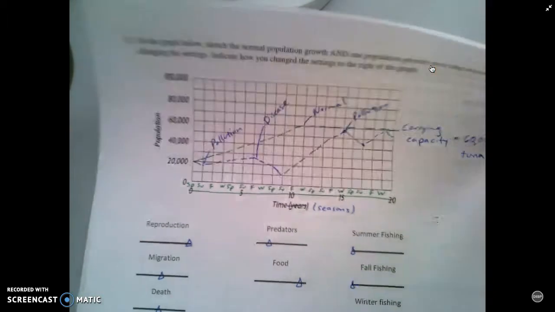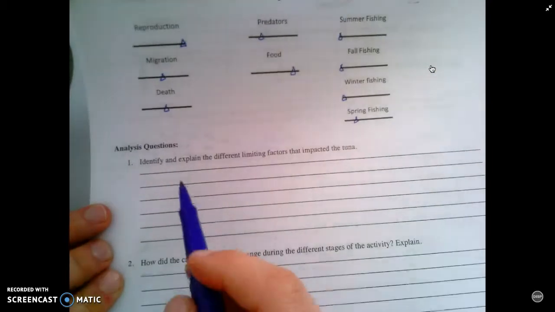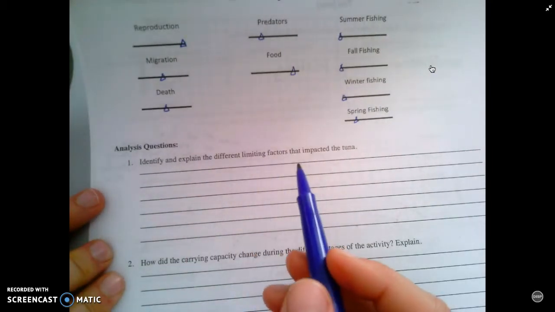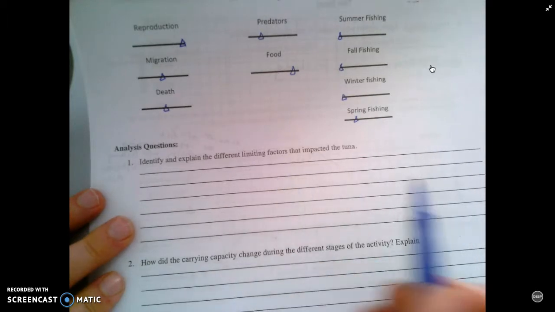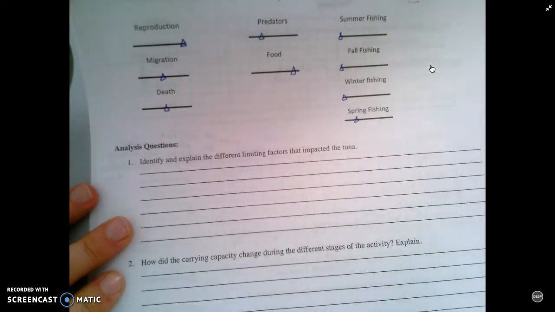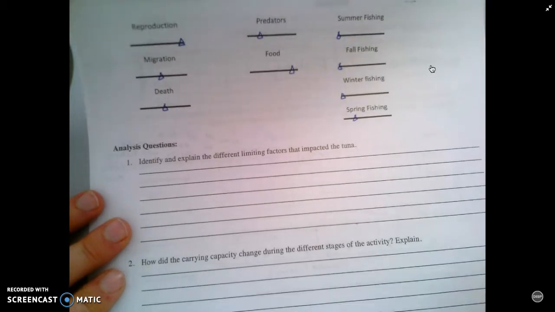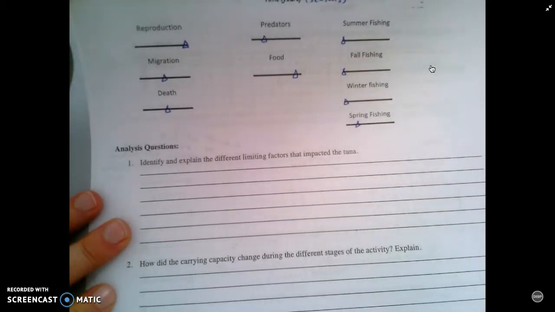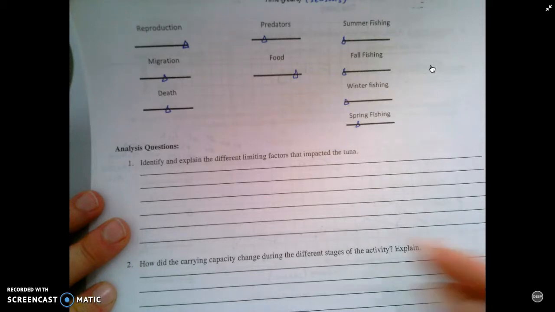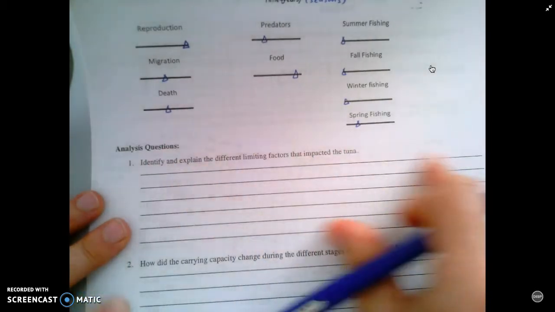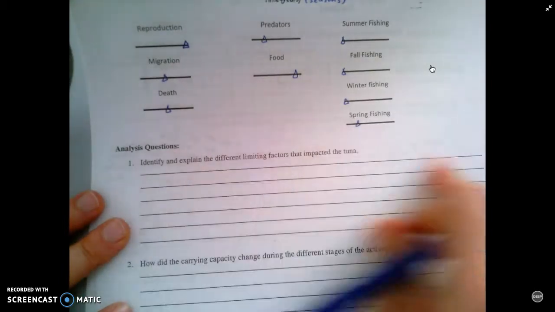Now it's saying, for analysis questions, we'll identify and explain different limiting factors that impact the tuna. There was a heck of a lot of them. I'm thinking about disease, pollution, fishing, food availability, predators. This is why ecology is so complicated, because there's just so much involved. So I would pick a few and just describe how you think they're impacting the tuna population.